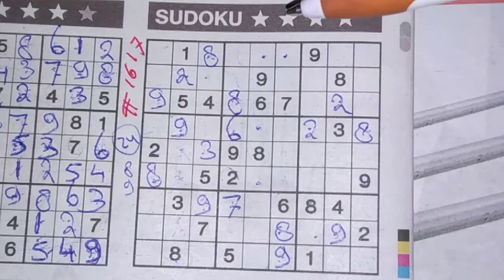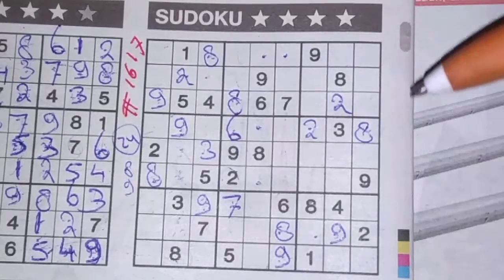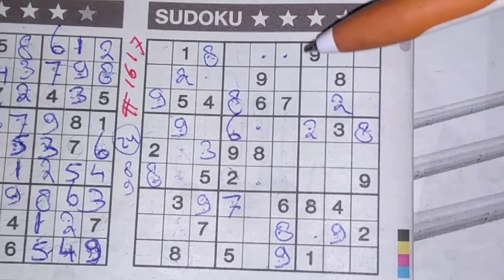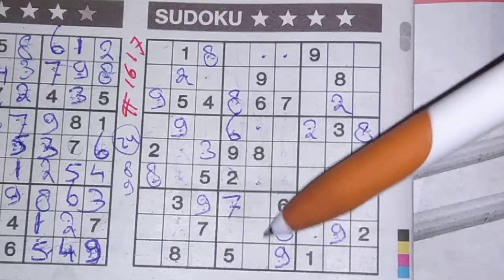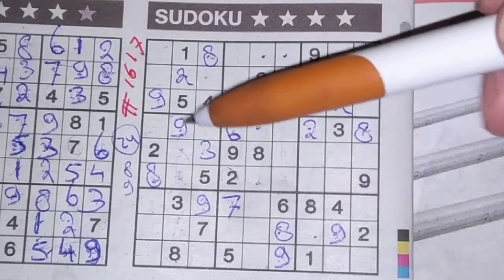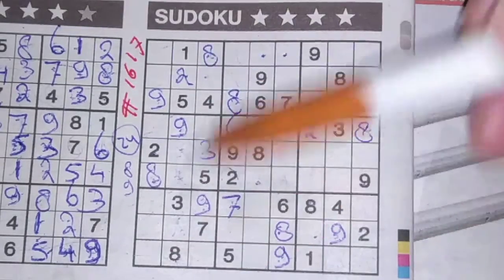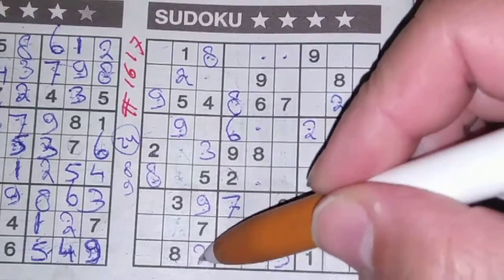How about what happened with the 2? Yes, we have a 2 in this column, the first column, a 2 in the second column. So in the third column, the only place for the 2 should be there.